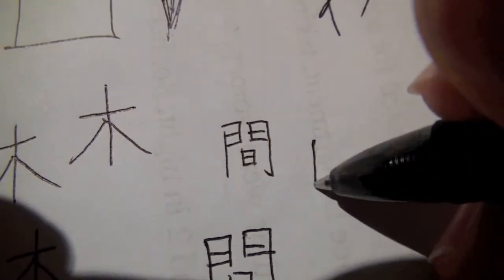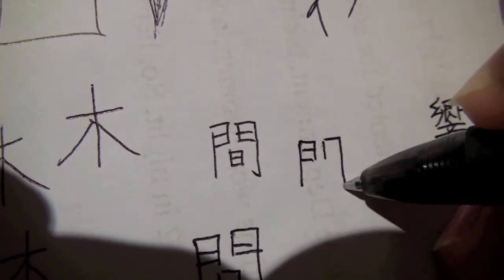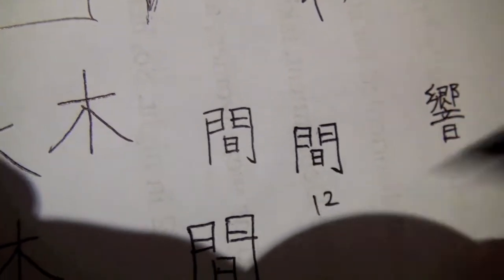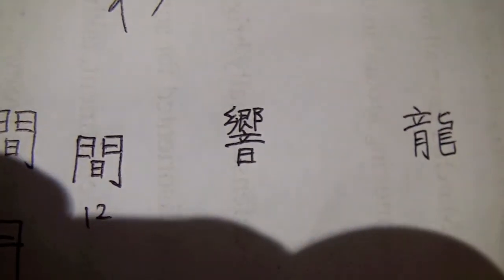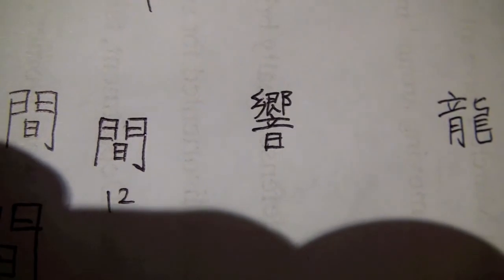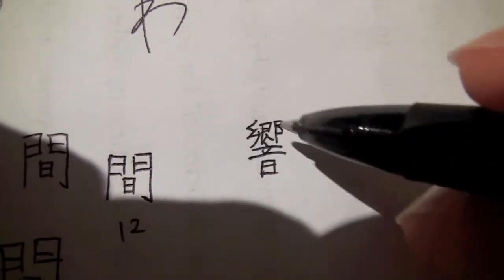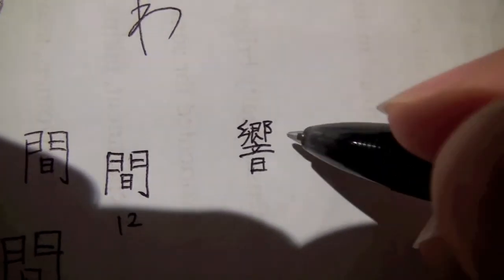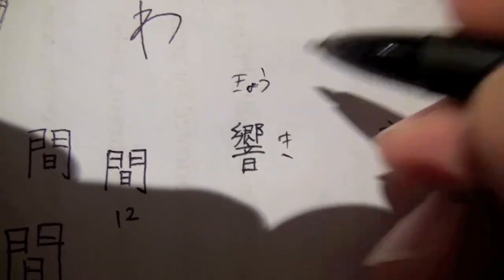But this is 1, 2, 3, 4, 5, 6, 7, 8, 9, 10, 11, 12. This is 12 kakusu. So this one also has a given order, not really like a law that you must follow, but this is a better way of writing it. By the way, did you read this as kyo or hibiki? To read it hibiki, you need ki, hibiki, or kyo as onyomi.